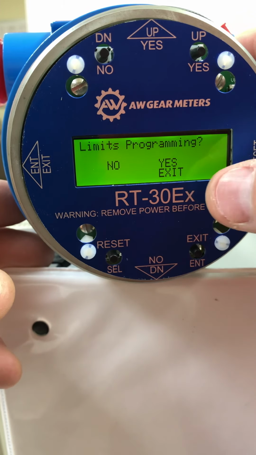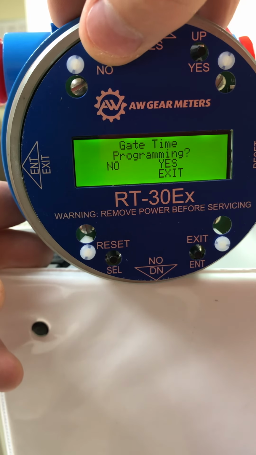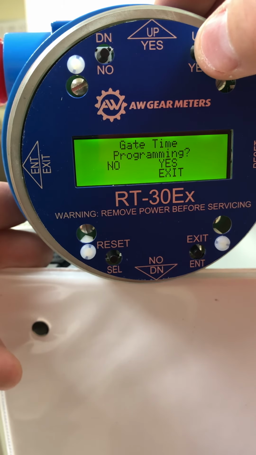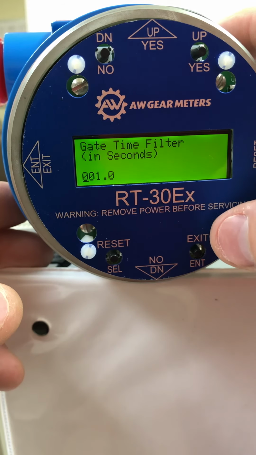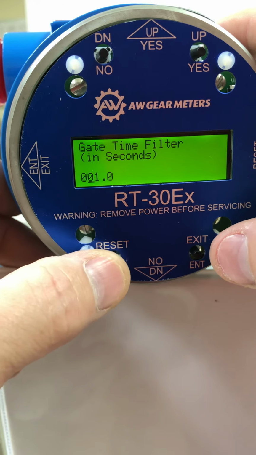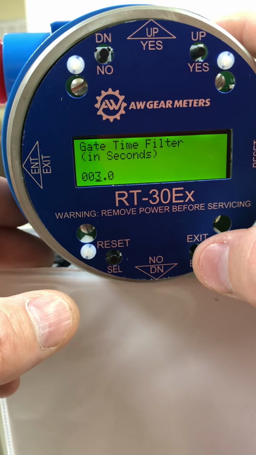The limits programming, we're not using the limit switch on this device right now. The gate time program, I'm just going to go through that quickly. I will hit yes. Gate time's default is set at 1 second. I typically like to change that to at least 3 seconds.